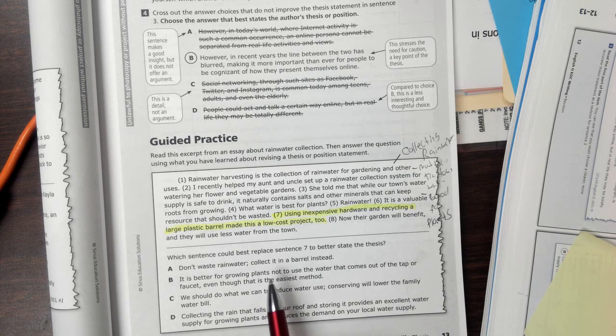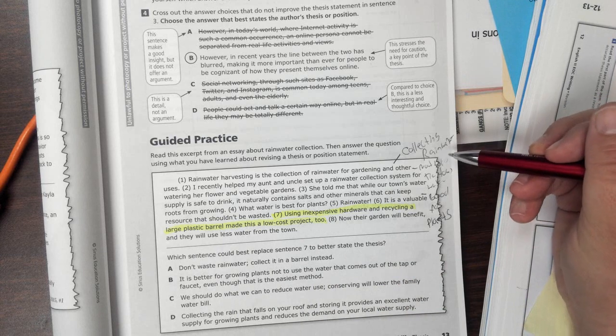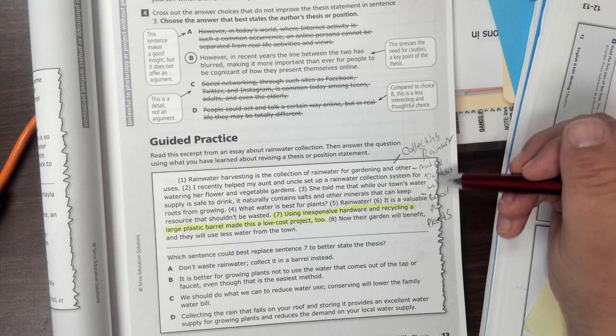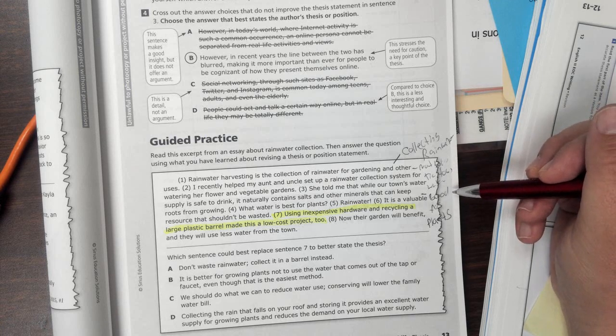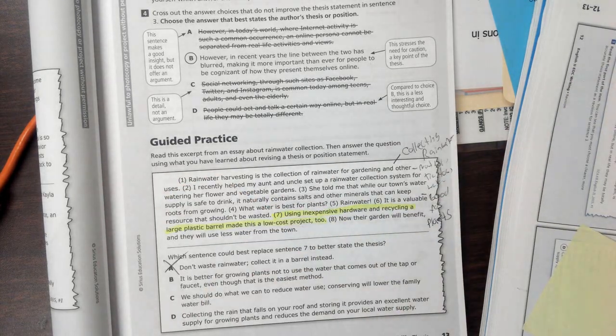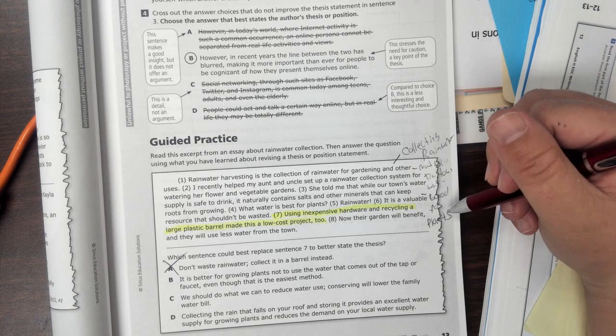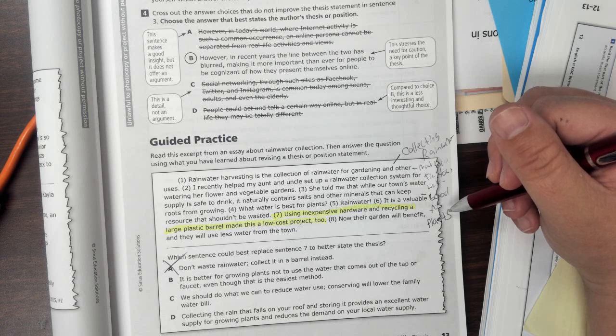A: Don't waste the rainwater. Collect it in a barrel instead. Let's go over our summary. Does it talk about collecting rainwater? It does. Does it talk about not using the town's water? It doesn't really. Does it talk about being good for plants? It doesn't. So that's not a great one. We're going to put that away. B: It is better for growing plants not to use the water that comes out of the tap or faucet, even though it is the easiest method. Does it talk about collecting rainwater? No. Not using the town's water? Kinda, sorta. Good for plants? Kinda, sorta. So we'll leave that one.